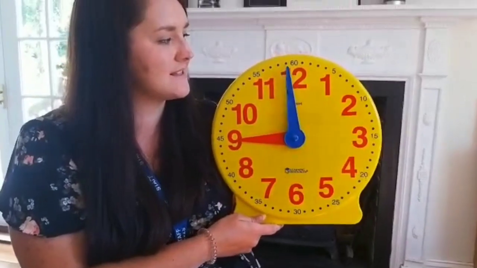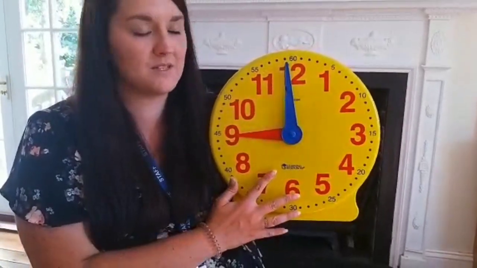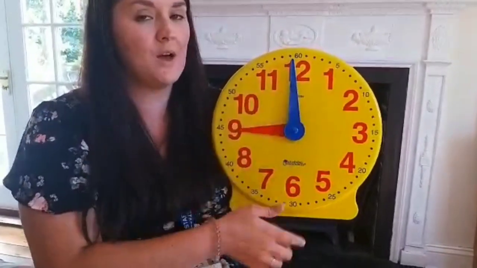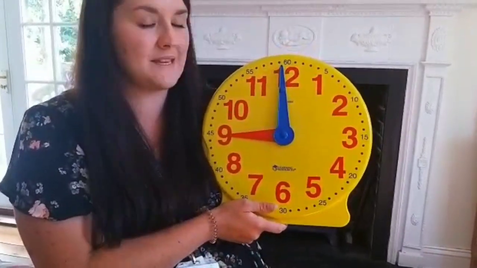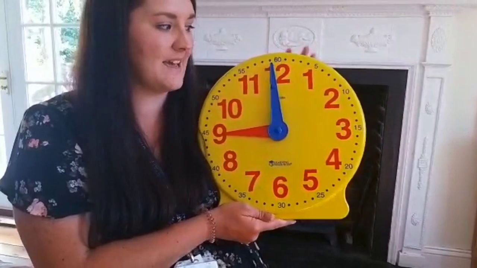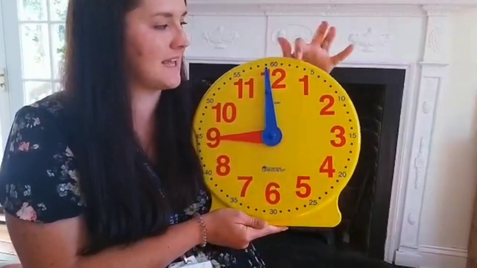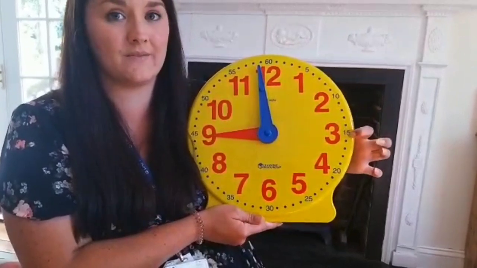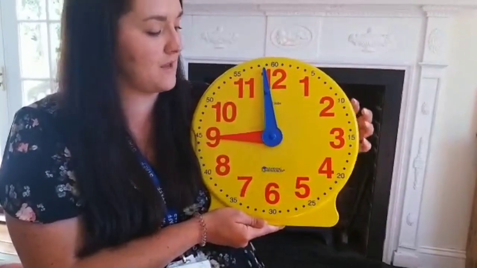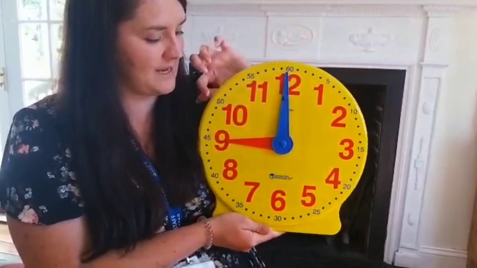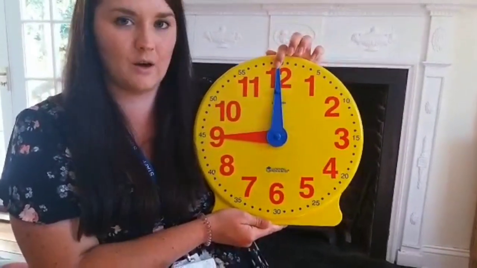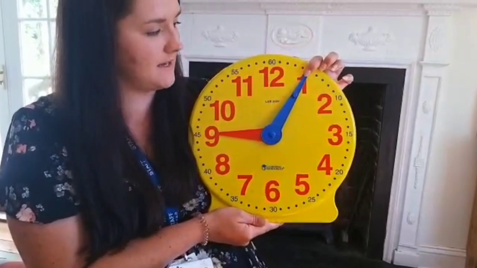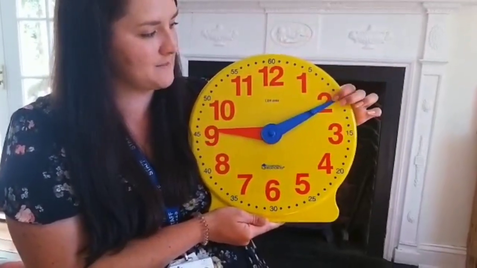Okay, so now we've been able to tell the time going in 5-minute intervals past the hour and to the hour. We're going to quickly talk about minutes past and to the hour. It's the same idea, but instead of counting in 5s, you also need to use the little marks in between the 5s, multiples of 5, to help you. So, for example, we now know that this would be 9 o'clock. So, now this is 5 minutes past 9, and this is 10 minutes past 9.